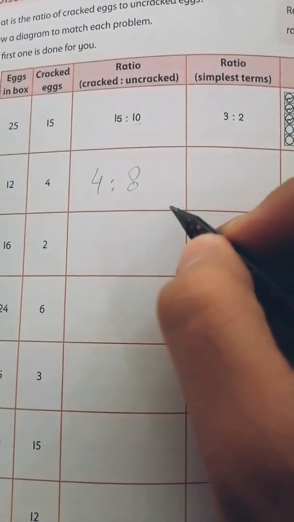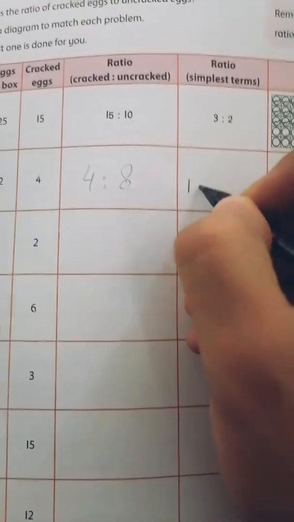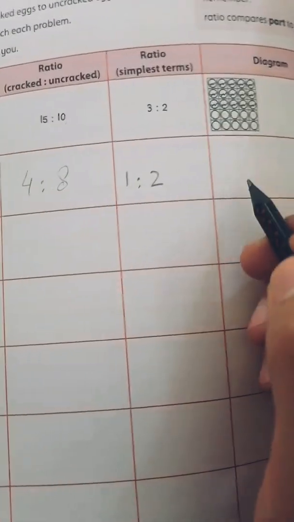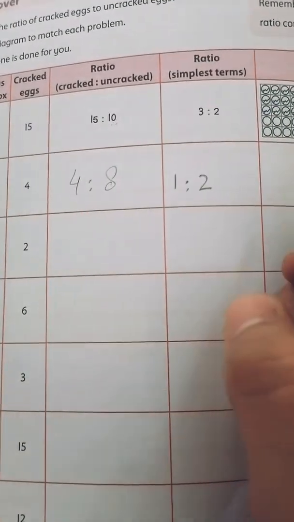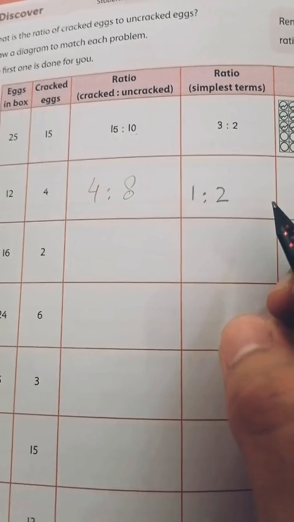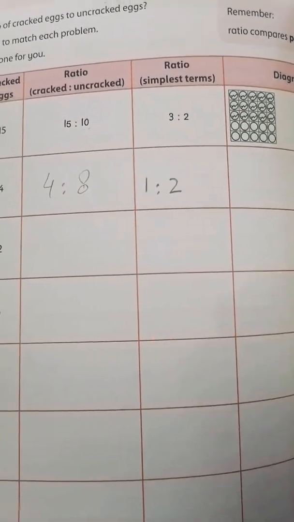You can use the table of 4 or ask how many 4s we have in 4? 1. How many 4s we have in 8? 2. Like this. You will make a diagram of this one, okay? Make 4 of them cracked and 8 uncracked, like that. So this page is the same. You will do it like that.